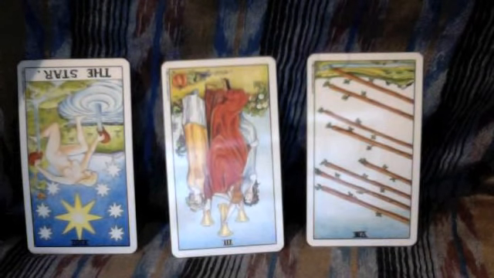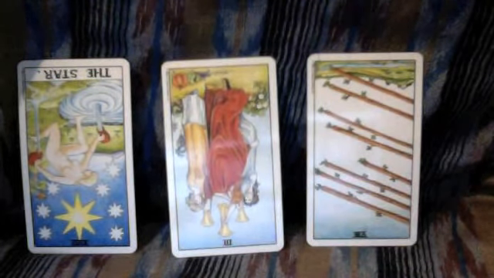Once you jot down your notes, check the book and see what similar meanings you may or may not have come up with, and explore why your interpretations may or may not have been different. This is a really great way to not only learn the cards academically, but intuitively as well.